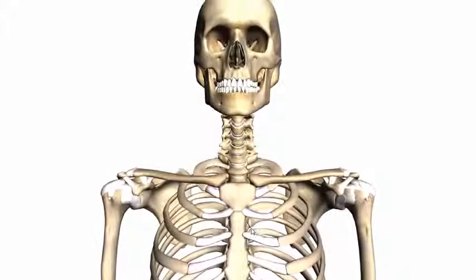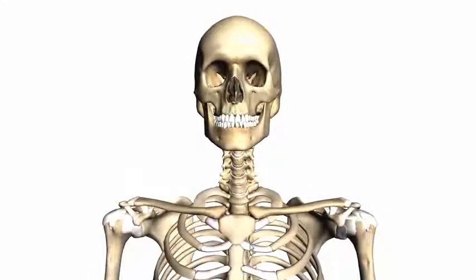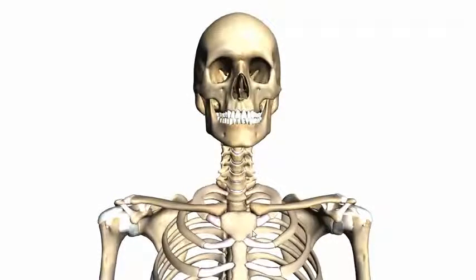So the skeleton can be thought of as broken into an axial and appendicular skeleton. The axial skeleton consists of the bones along the central axis of the human body. There are 6 things that you need to remember that make up the axial skeleton. You've got the skull, the ossicles, which are little bones in the middle ear, the hyoid bone, the rib cage, the sternum, and the vertebral column. I'll just quickly show you those.